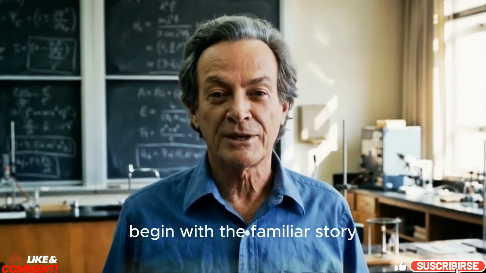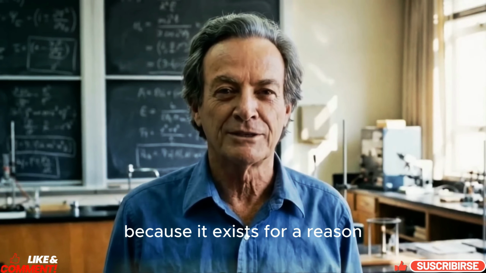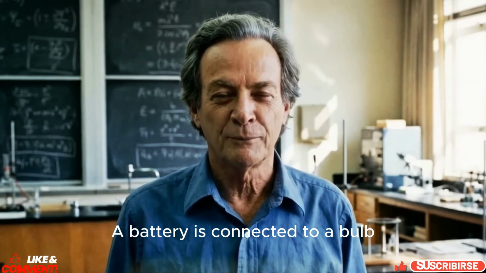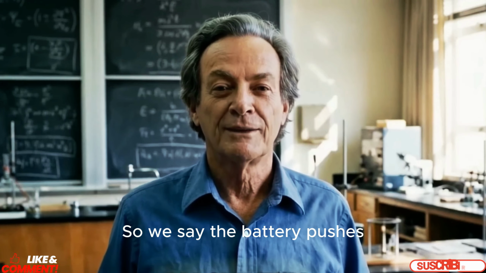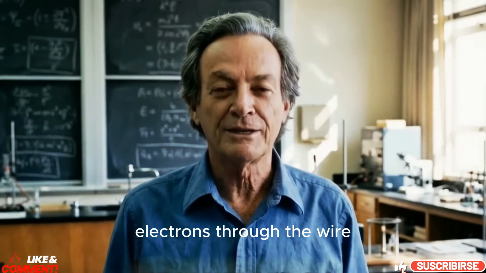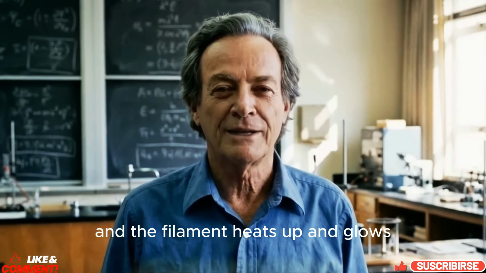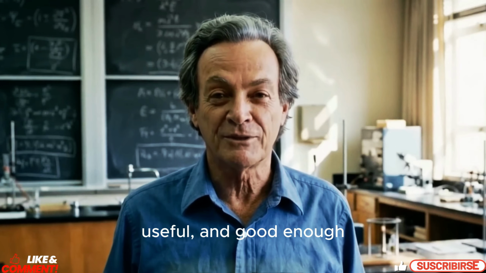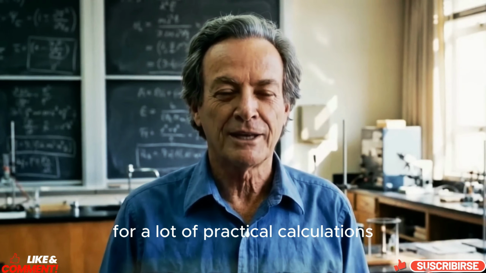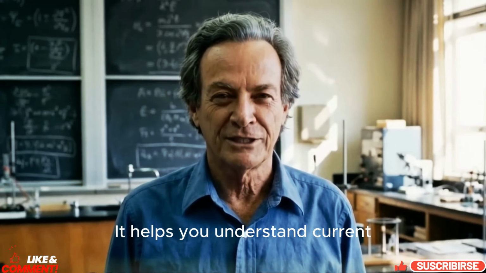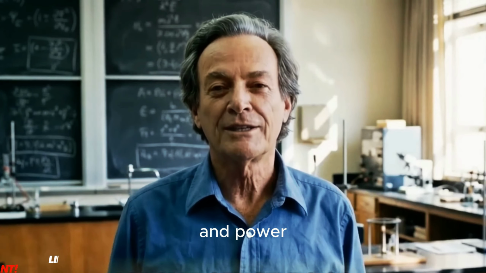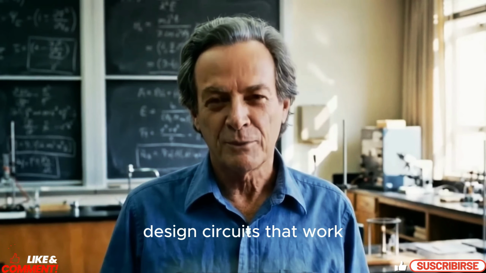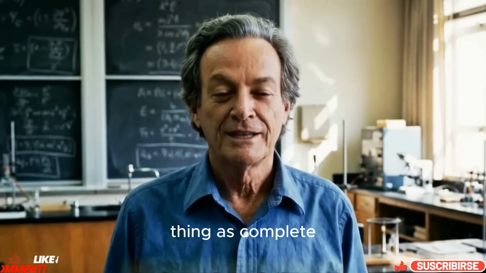Let's begin with the familiar story because it exists for a reason. A battery is connected to a bulb. The bulb turns on, so we say the battery pushes electrons through the wire. The electrons move into the filament, and the filament heats up and glows. That explanation is simple, useful, and good enough for a lot of practical calculations. It helps you understand current, voltage, resistance, and power. It helps engineers design circuits that work, but useful is not the same thing as complete.